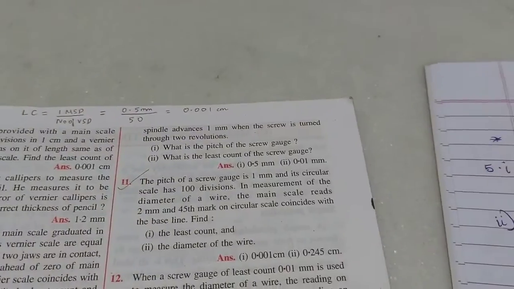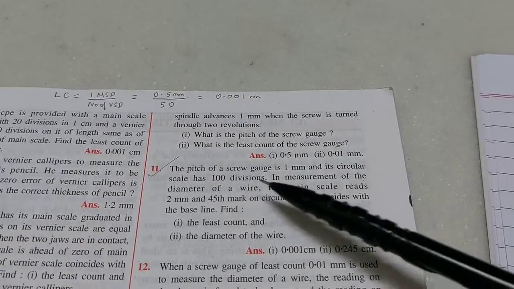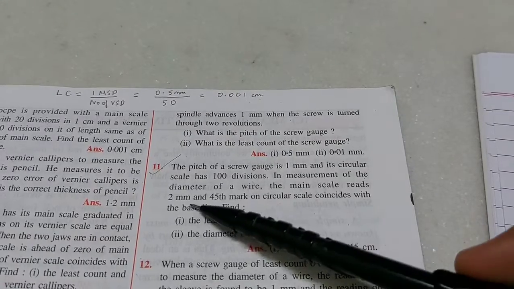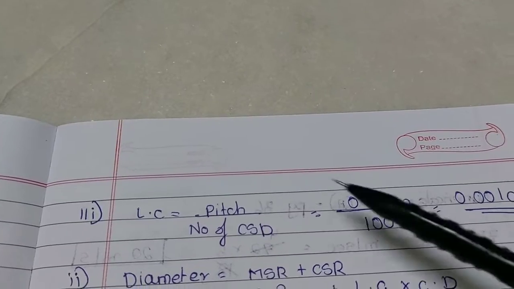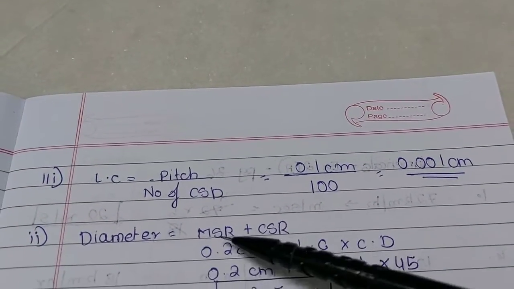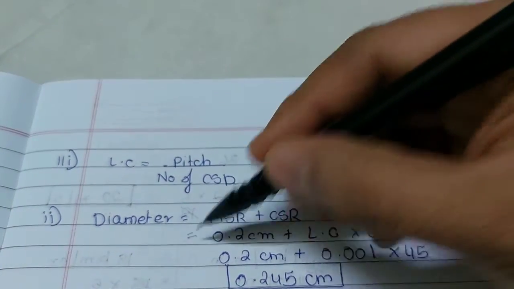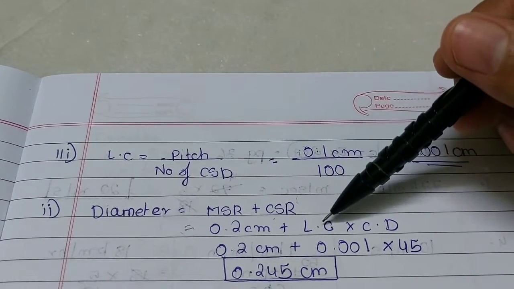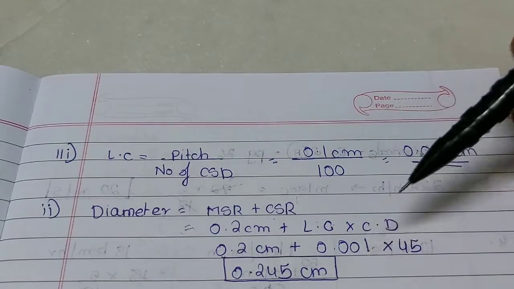In the 11th sum, the pitch is again given 1 millimeter, that is 0.1 centimeter, and the number of circular scale divisions are also given, so we can find the least count. The diameter main scale reading is given, and the coinciding division is also given. So first of all, the least count is calculated with the usual formula, and diameter or any measurement using this instrument is MSR plus CSR, where MSR is 0.2 centimeters given in the question, and CSR is as expected LC into CD. LC we have found, CD is given, solve this and we get the final answer.